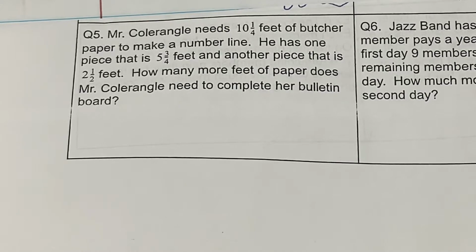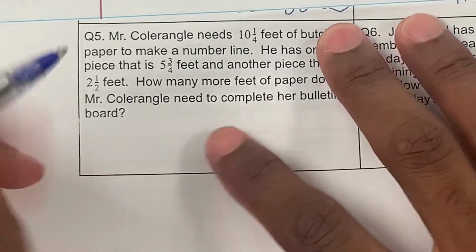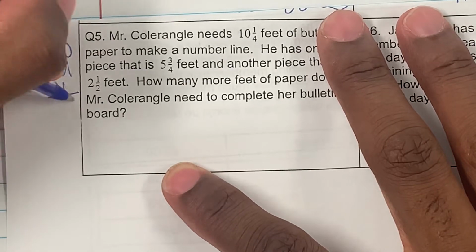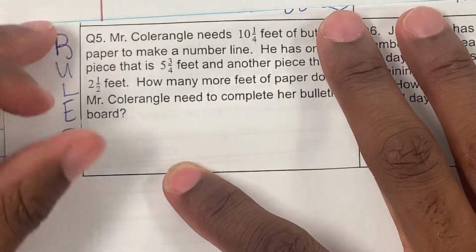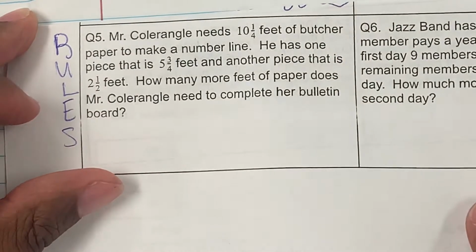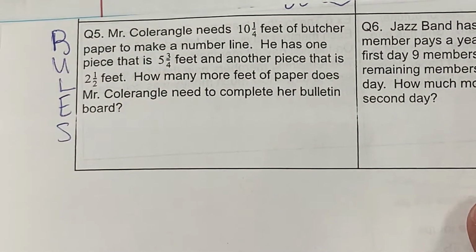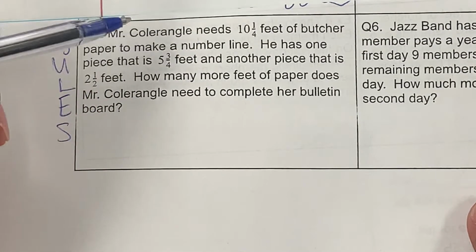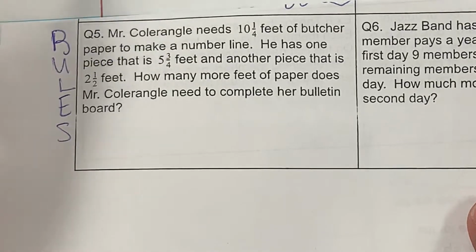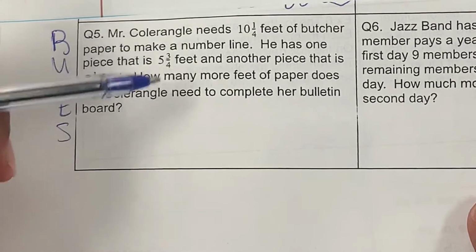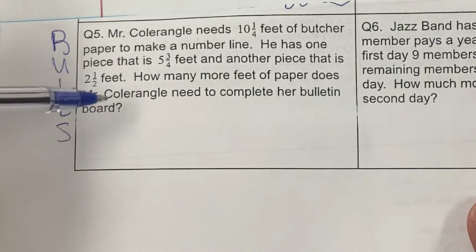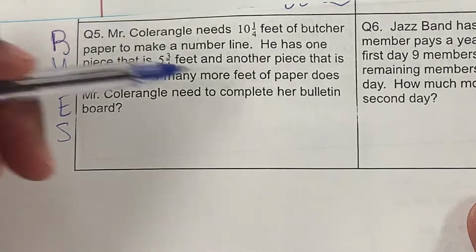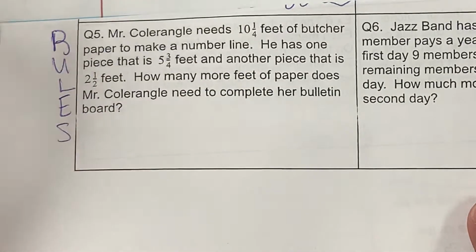Right, let's do Q5. As always, we have our RULE strategy: our procedural, conceptual, accuracy laps. So Q5: Mr. Kohlrengel needs 10 1/4 feet of butcher paper to make a number line. He has one piece that is 5 3/4 feet and another piece that is 2 1/2 feet. How many more feet of paper does Mr. Kohlrengel need to complete her bulletin board?